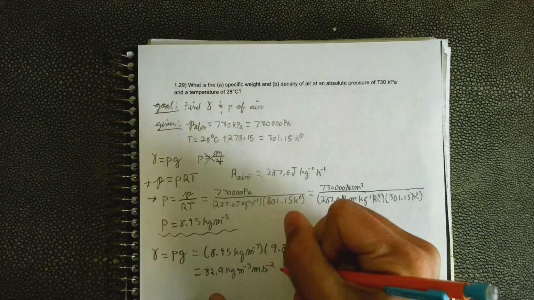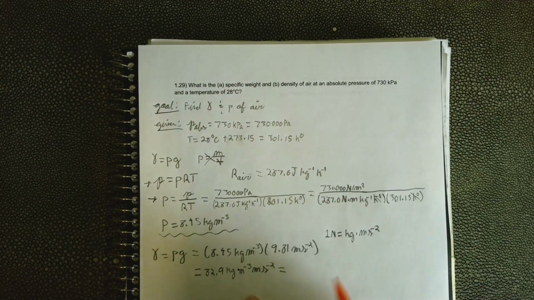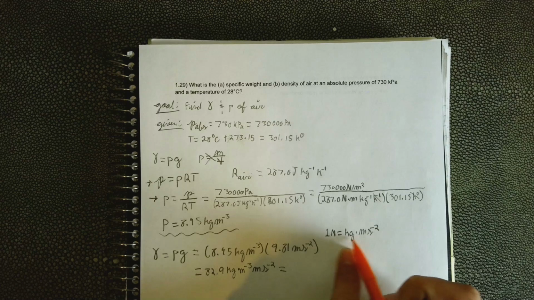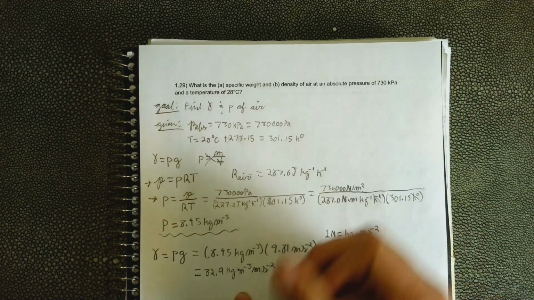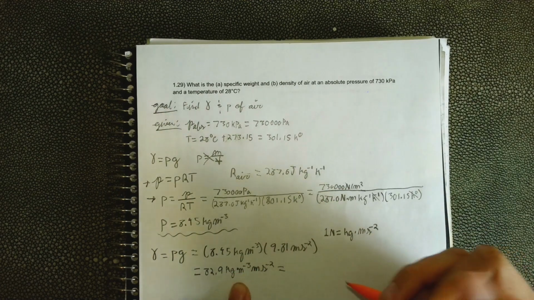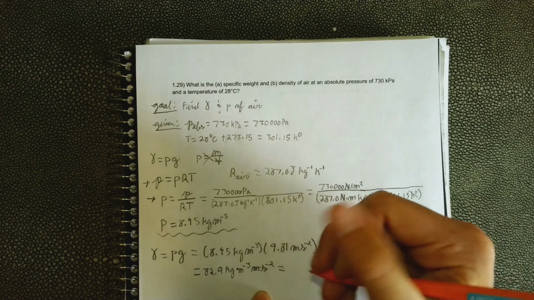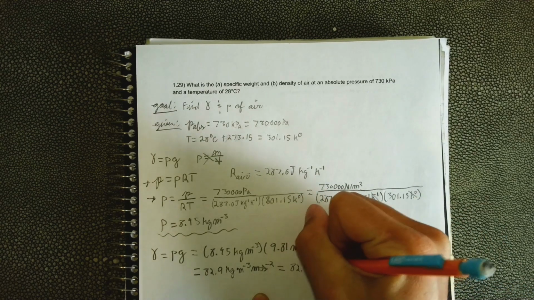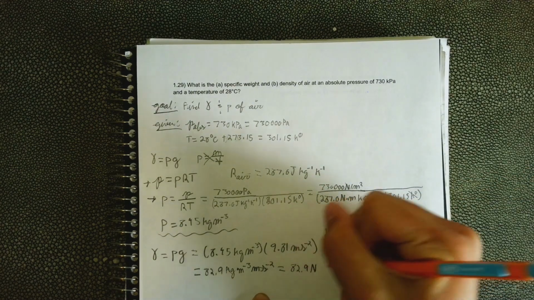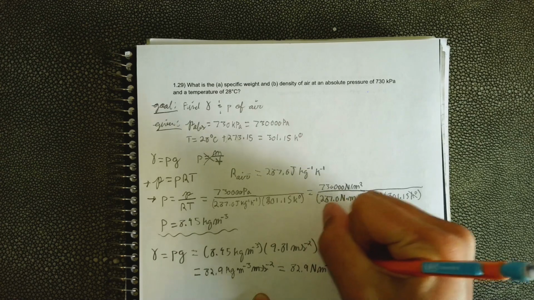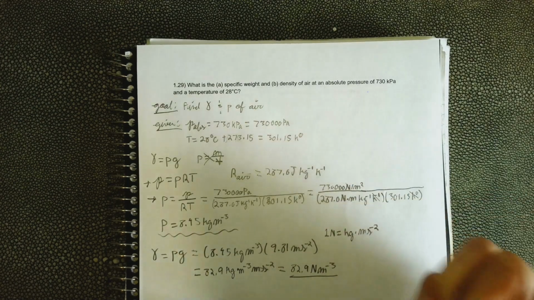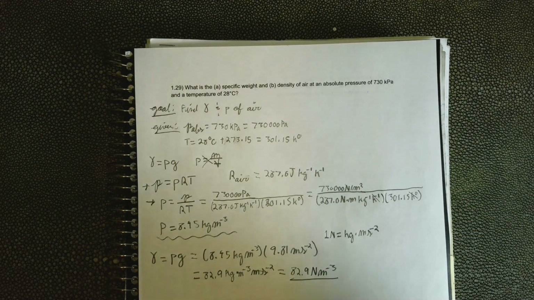And we can simplify this using this Newton conversion right here. Turn this to newtons, get rid of that, and change this to 82.9 newtons per meter cubed. Okay, and then that is our answer for the specific weight.